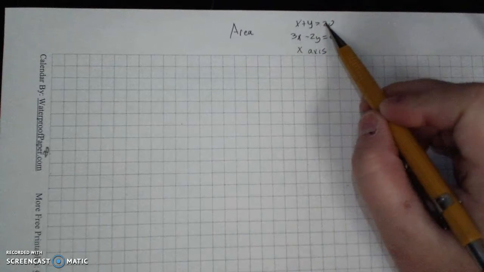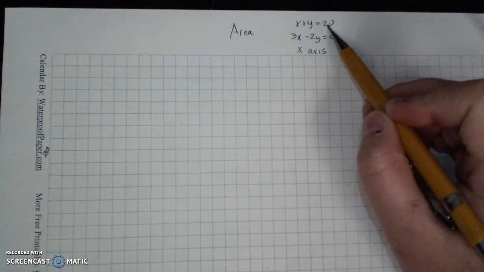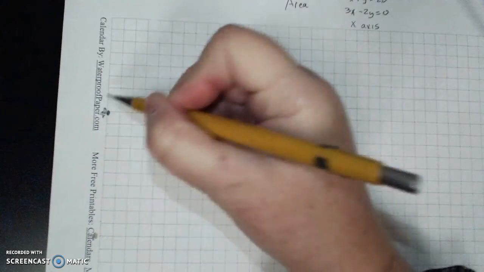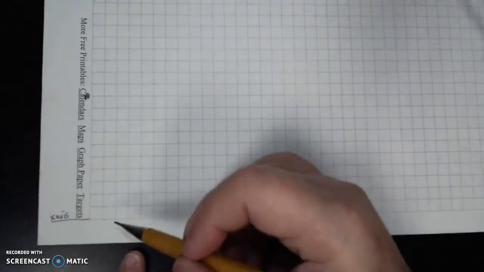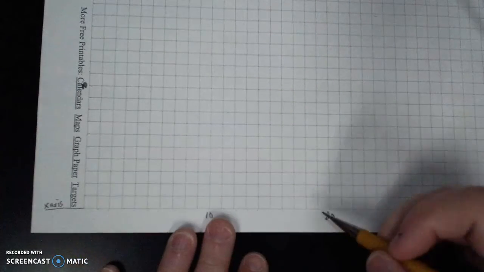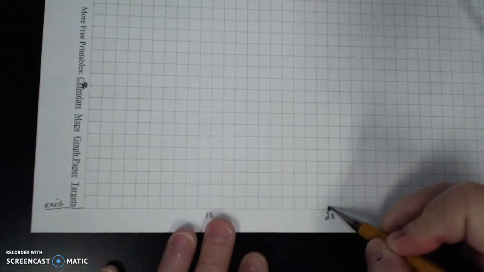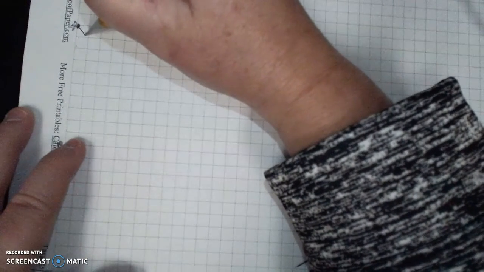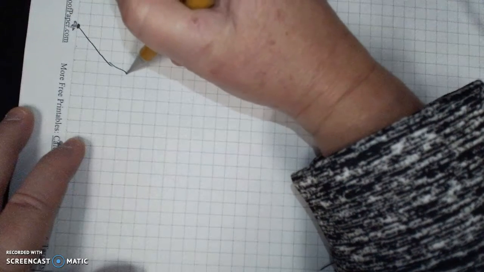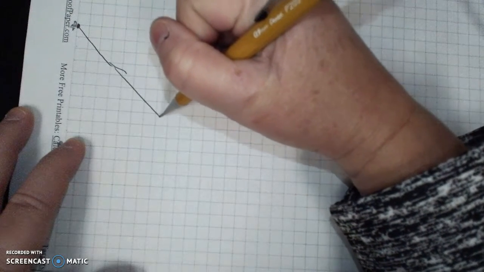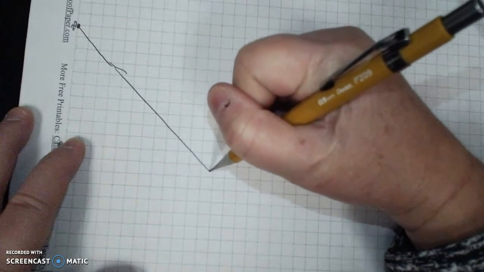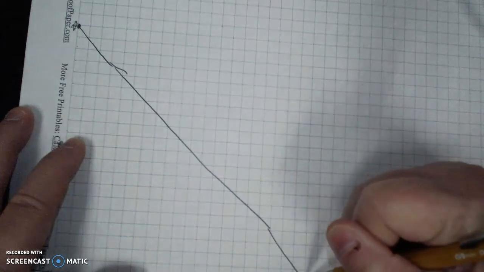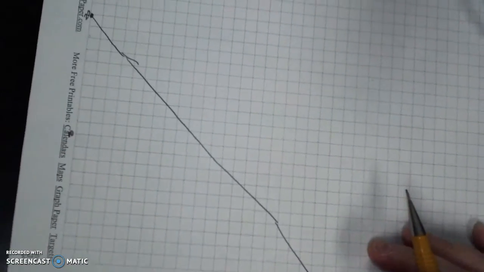So if I graph this and I use x and y intercepts, I have a line that hits at 20, and I've already pre-done my graph, and this is my x-axis, and it hits at 20. Okay, and it is a slope of -1. So it is a slope of -1.